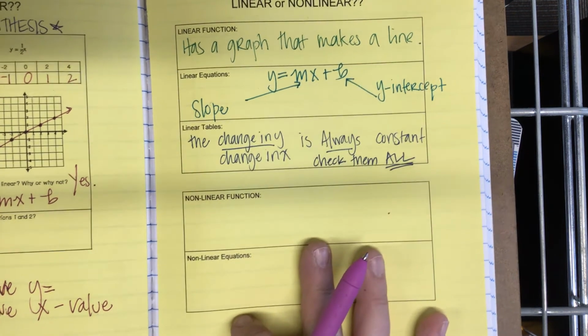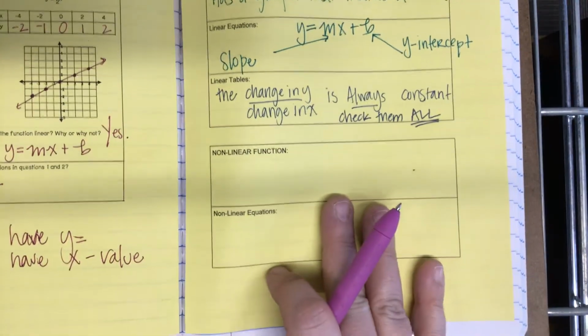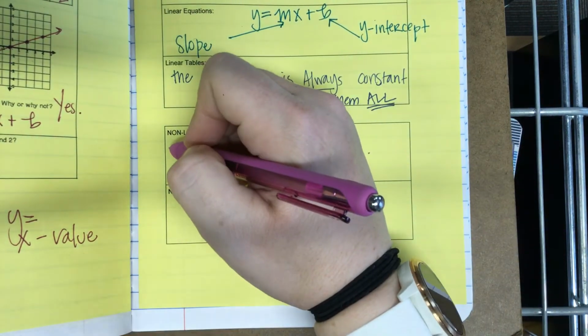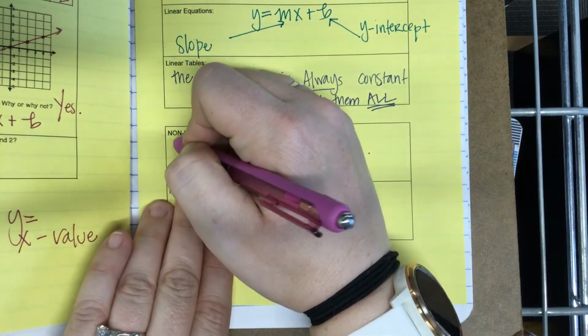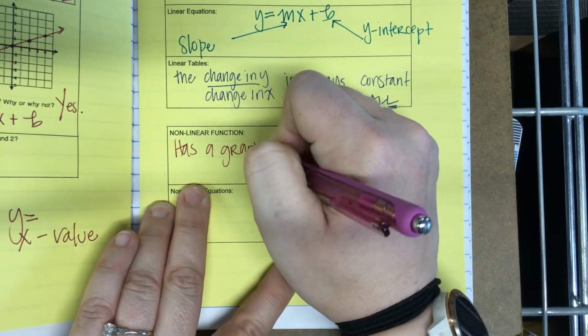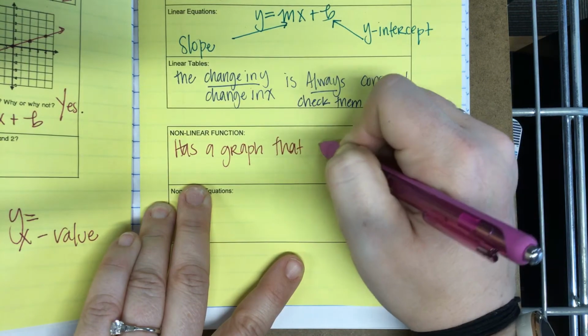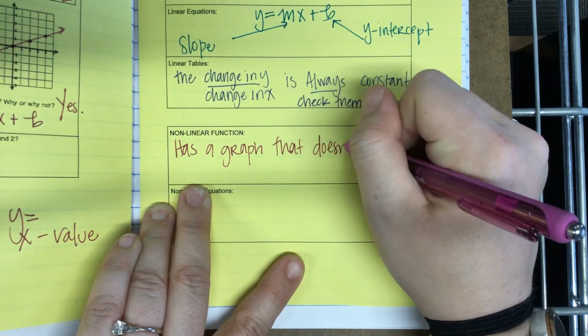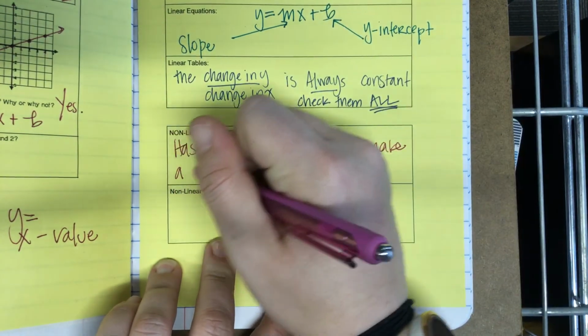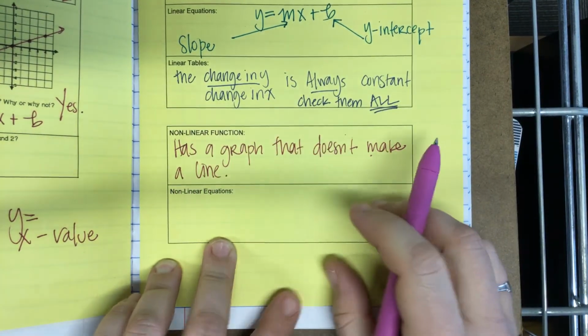What do you think a nonlinear function looks like on a graph? Yeah, it doesn't make a line. Has a graph that doesn't make a line. It's still a function.